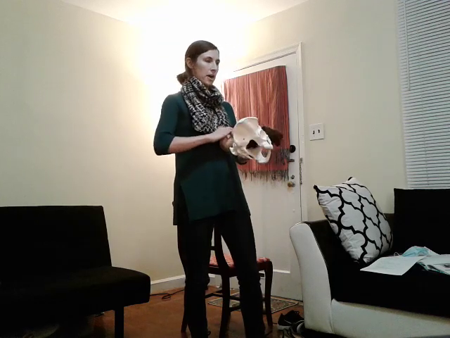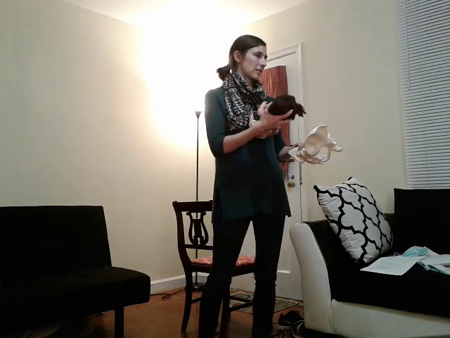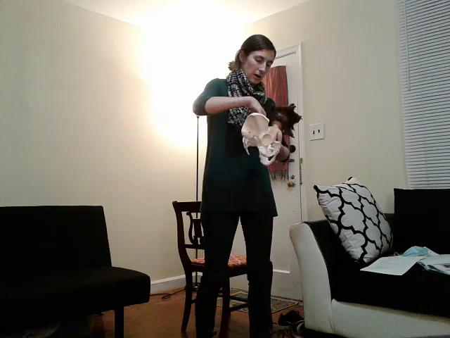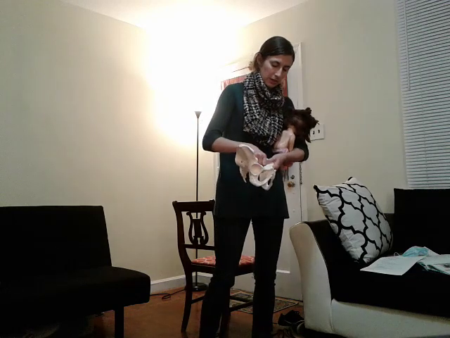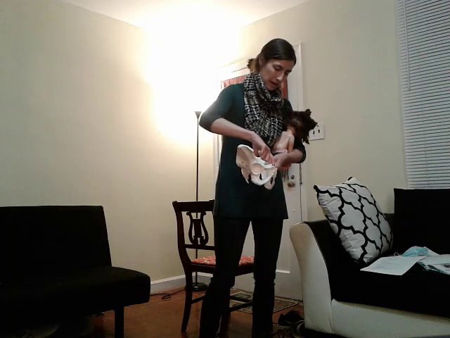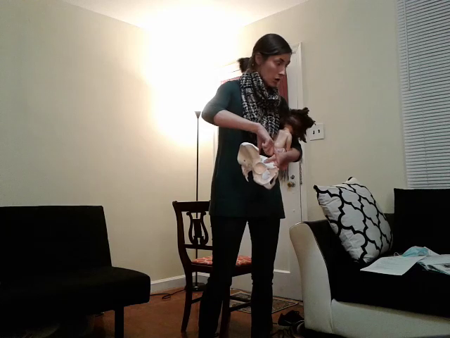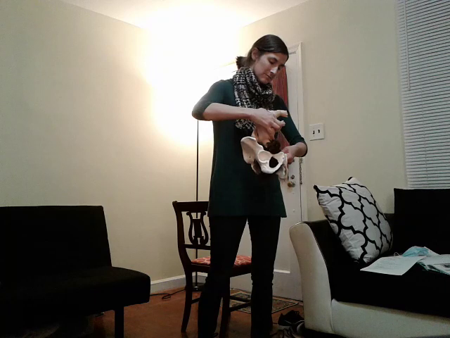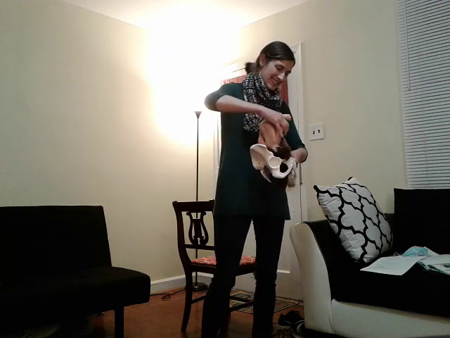Okay, so what we want as we do labor is we want the largest part of the baby's head in the largest part of the pelvis. So this is the pelvic inlet and this is the pelvic outlet. And you notice that in the pelvic inlet, the widest space is horizontal and the smallest space is anterior-posterior, like front and back. So we want the baby to be like this. We don't really want them posterior.